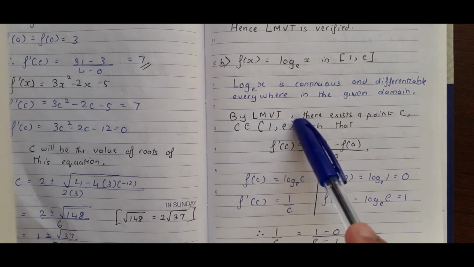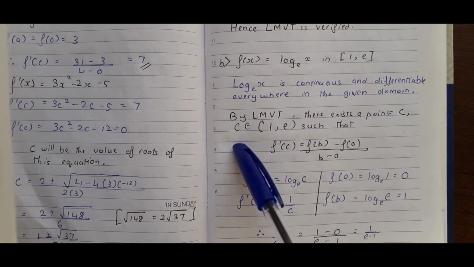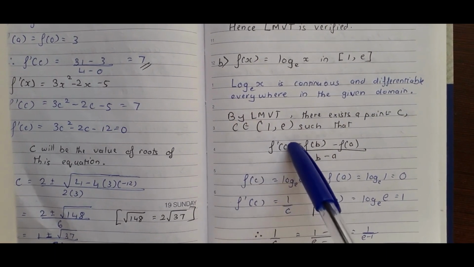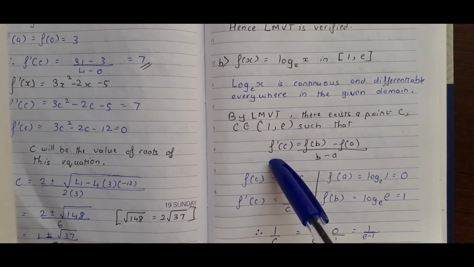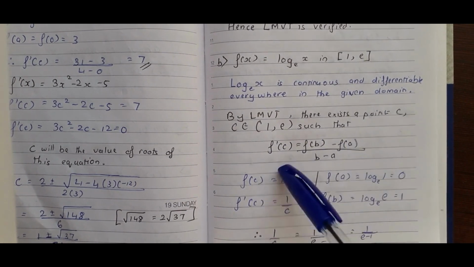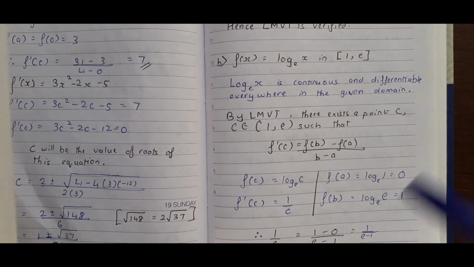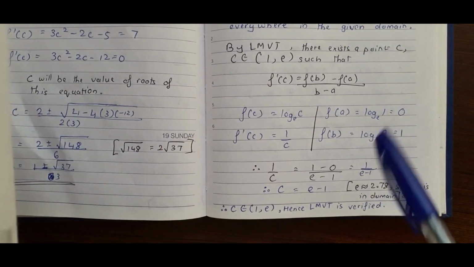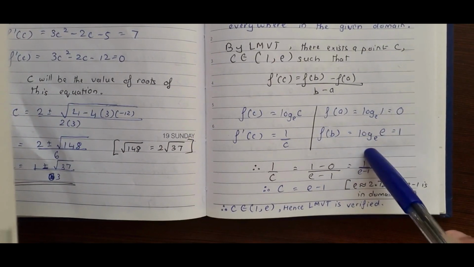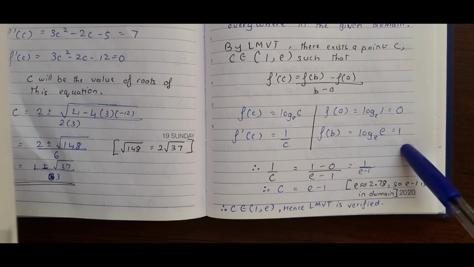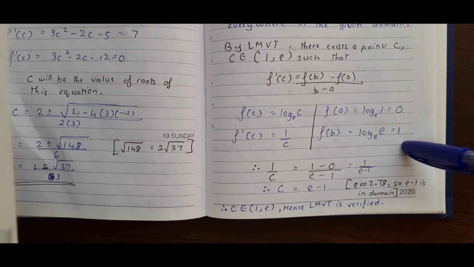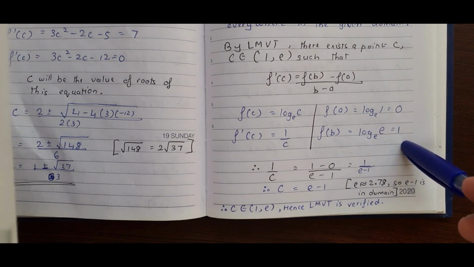So by LMVT, there will exist a point c where c belongs to (1, e) such that f dash of c is f of b minus f of a upon b minus a. It is the same statement as before. We take the value of f of a and f of b: log 1 is 0, log e to the base e is 1. So log a to the base a is 1 as a general property.